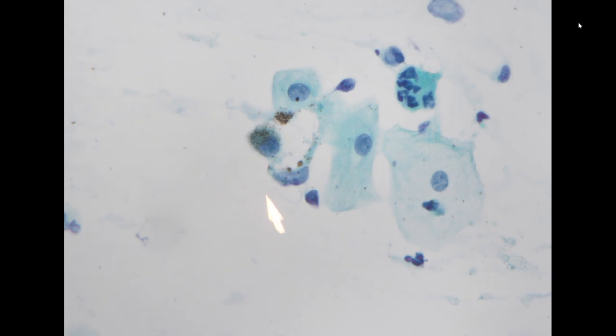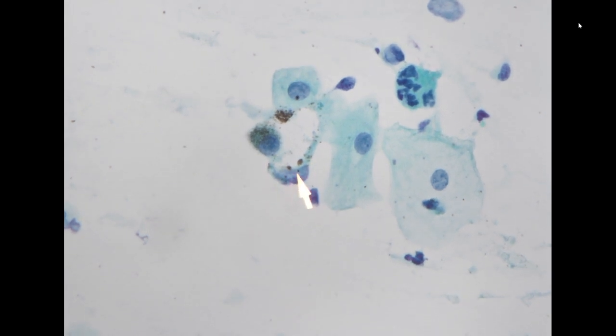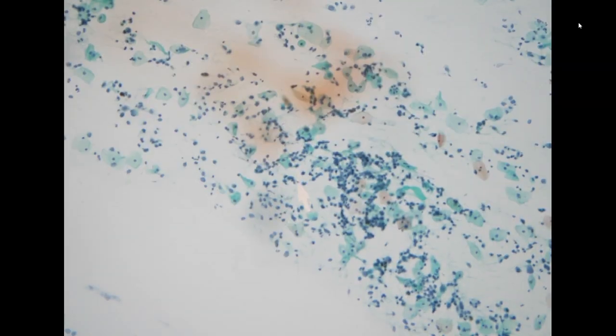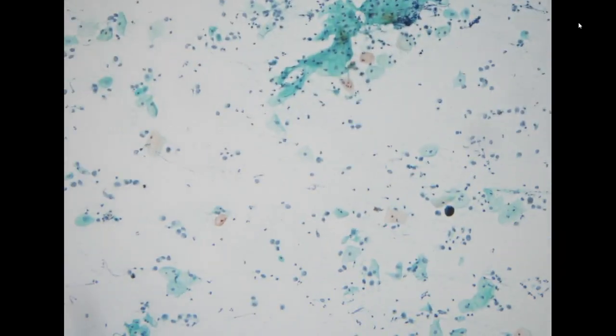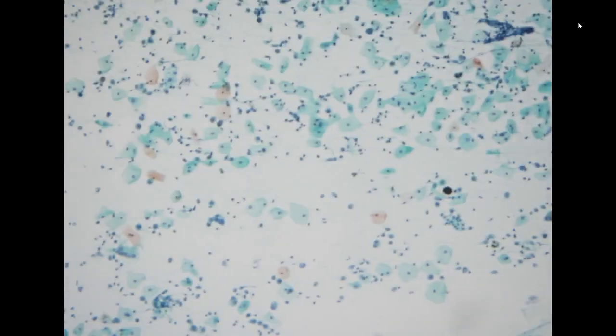So this is a positive cell for melanoma. You need to make the distinction between a melanophage and the real tumor cell. This is a primary melanoma of the vagina, and you can see the positive cells throughout the entire smear. This is also very uncommon to see.